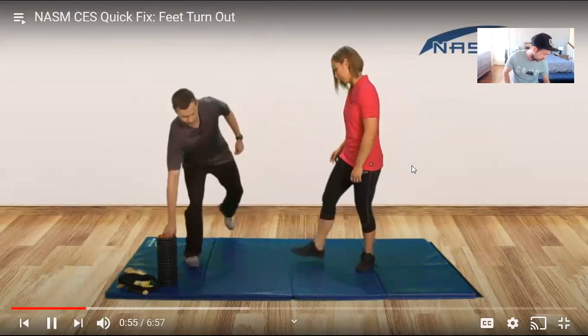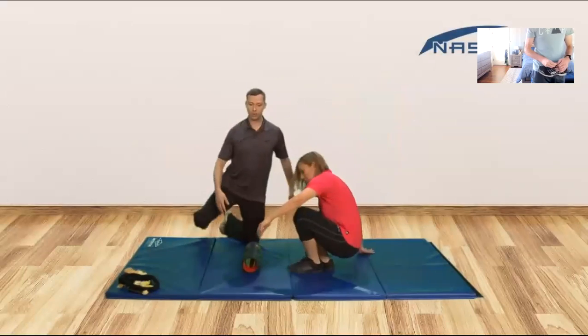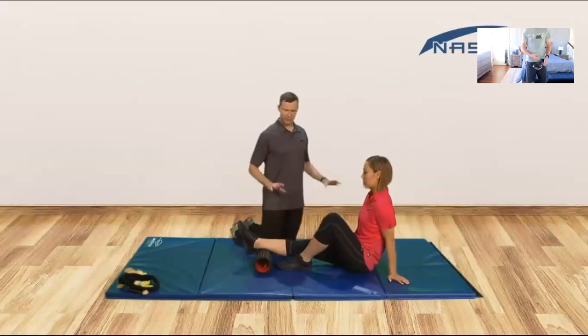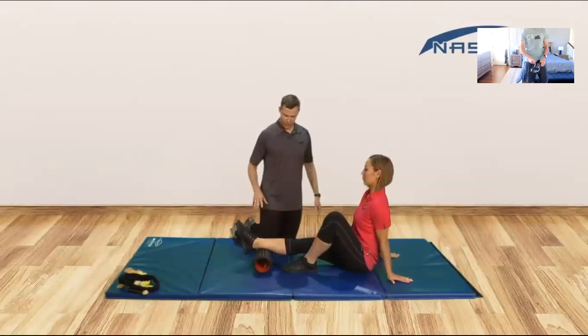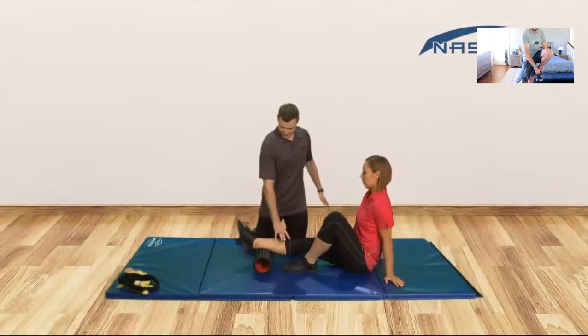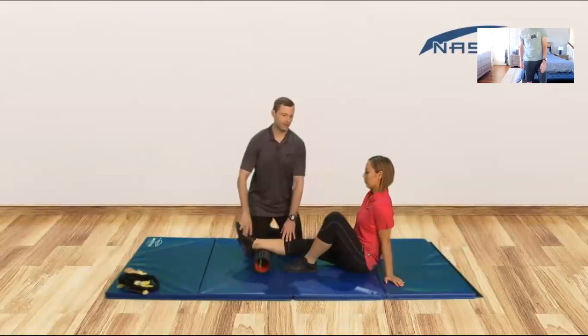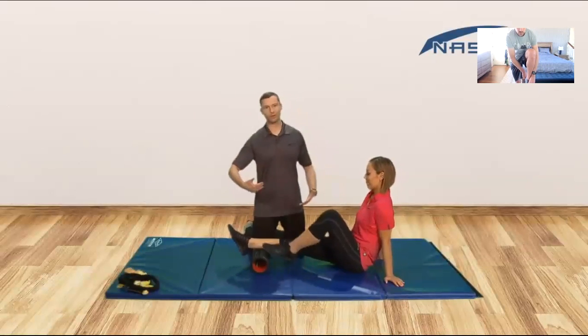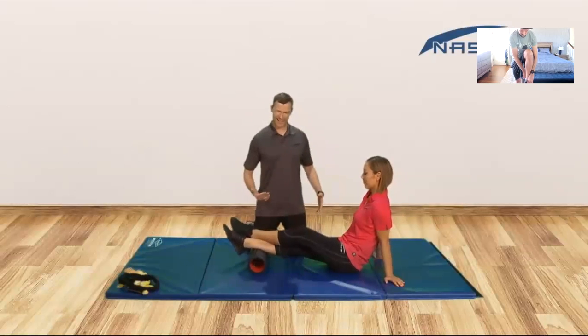Let's start. So we're just going to show you what to do on the right side. Now, this is going to be the highlight version. So Annie's going to release these calves, keep the foot completely relaxed, and she's going to do a search and destroy. So she's going to roll through, try to find out where those tense spots are.